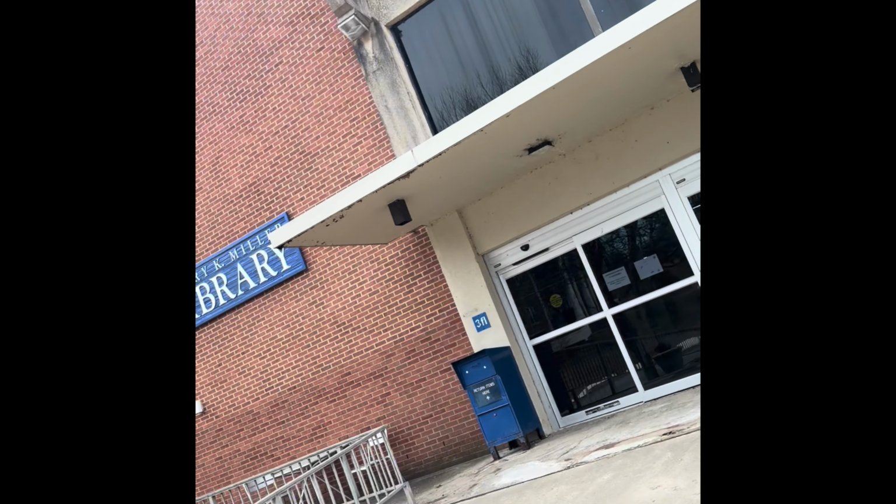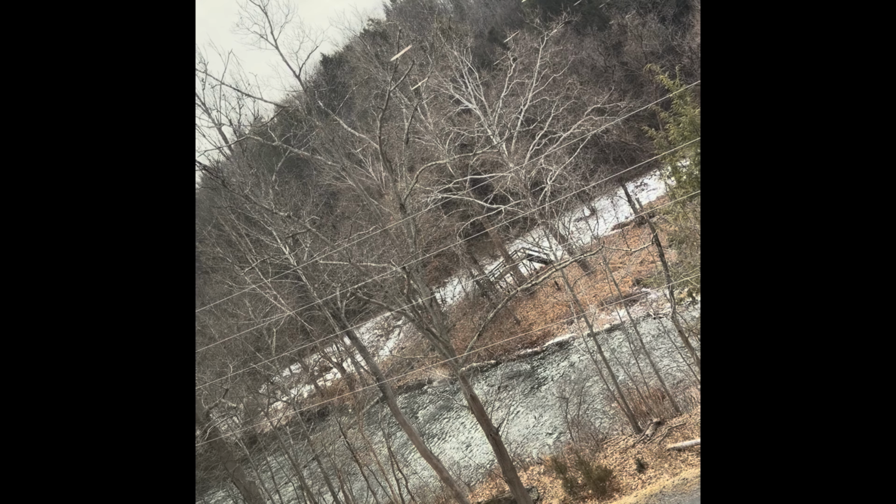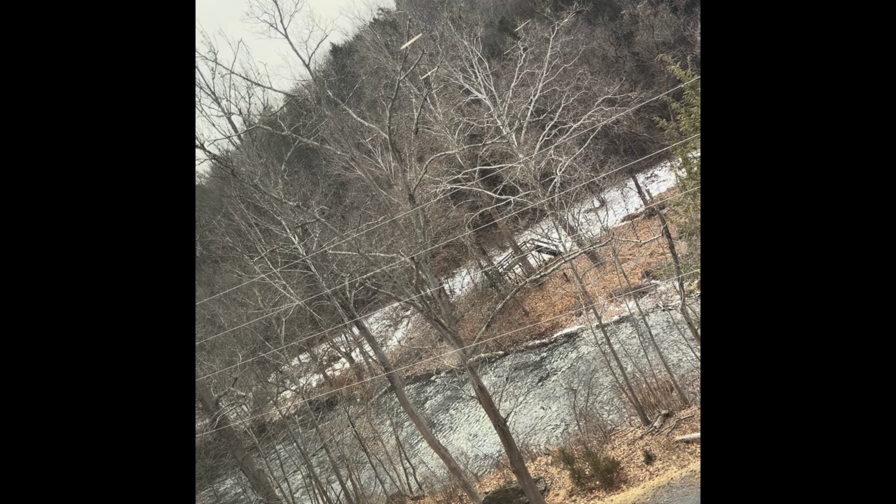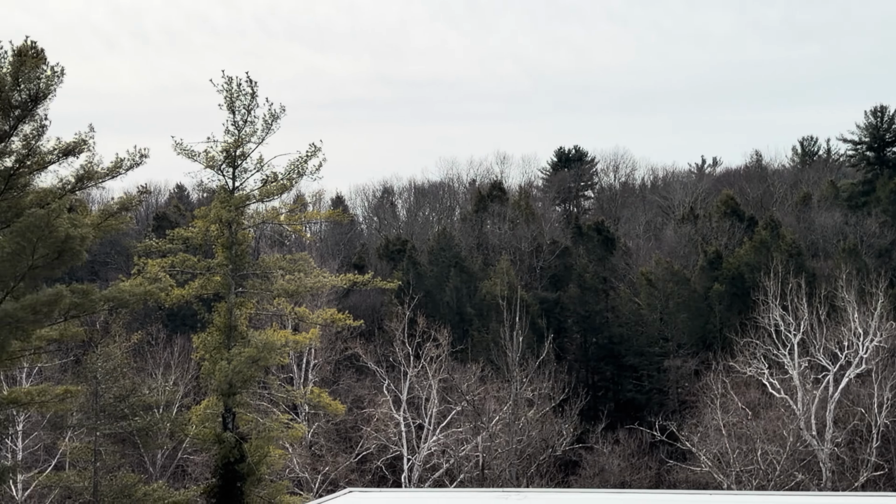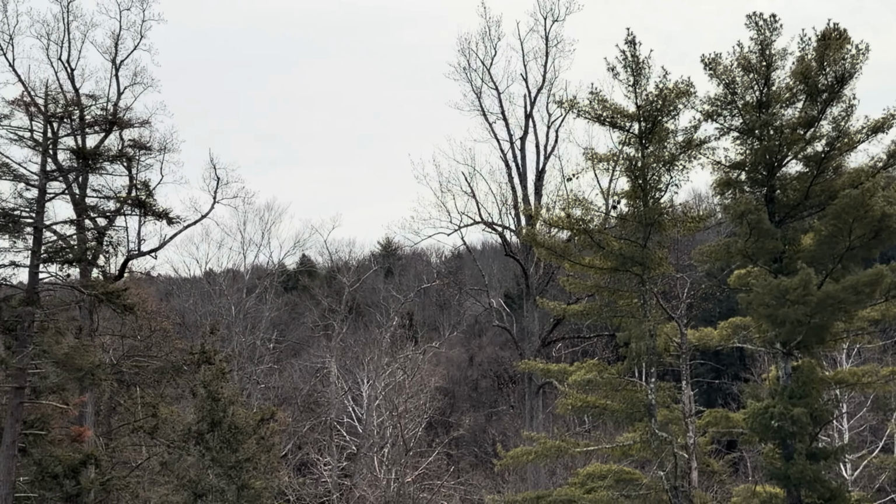Welcome to the library here at Keystone. Today we're going to be going over your cost of attendance worksheet. But first, enjoy this view from the back of the library.